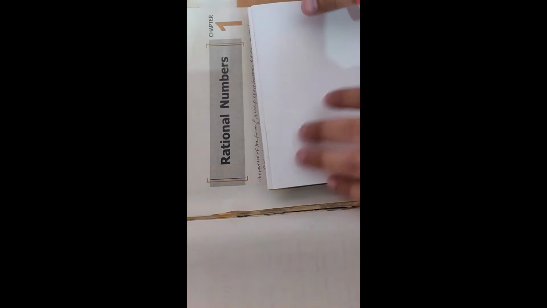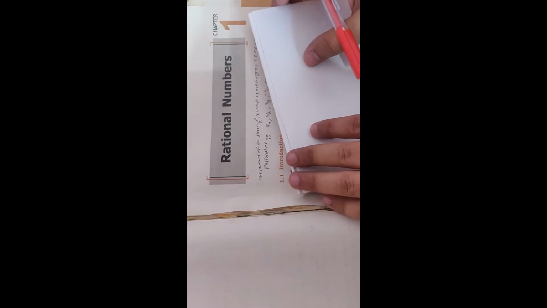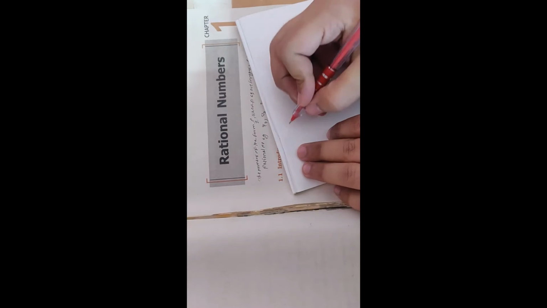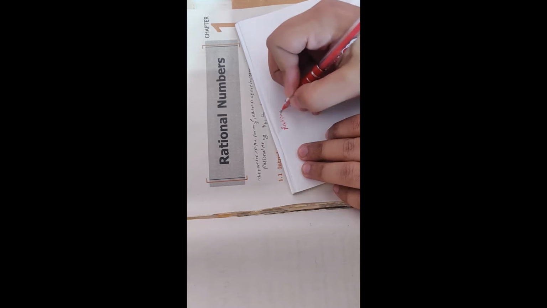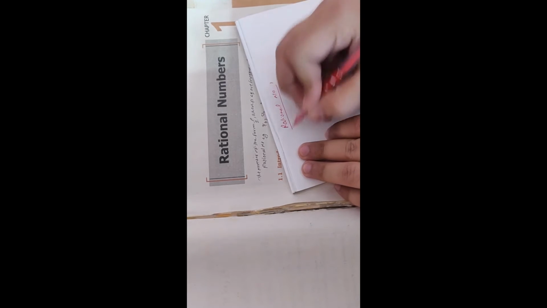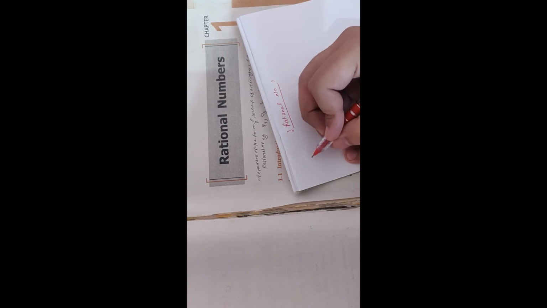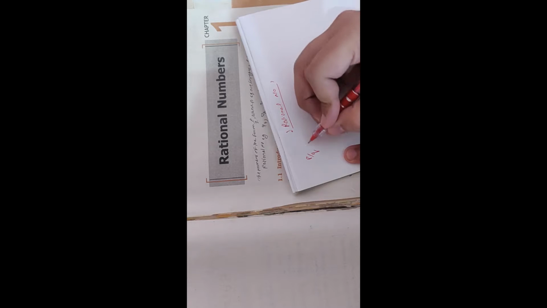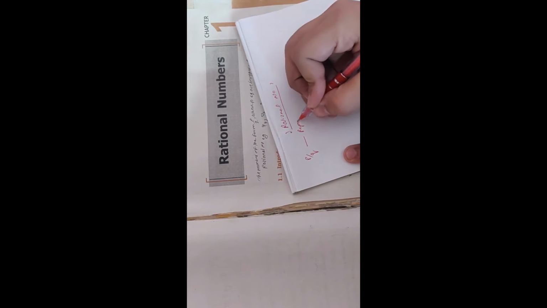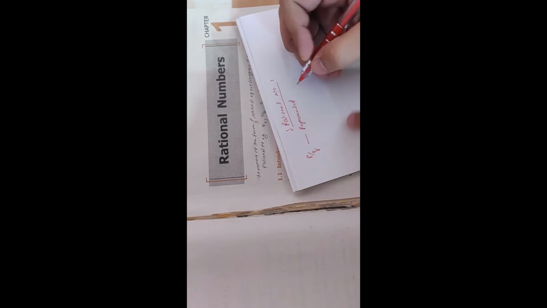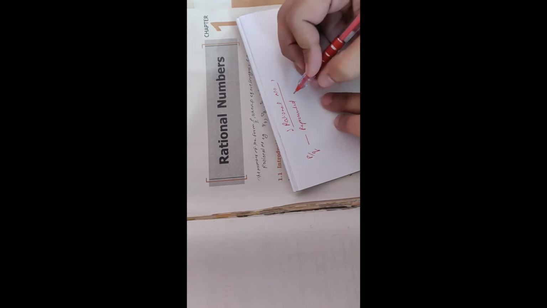Hello everyone, we are taking chapter 1 of class 8 today, that is rational numbers. Starting with the rational number, by definition, any number which can be written, or represented, in the form of p upon q, has three conditions.